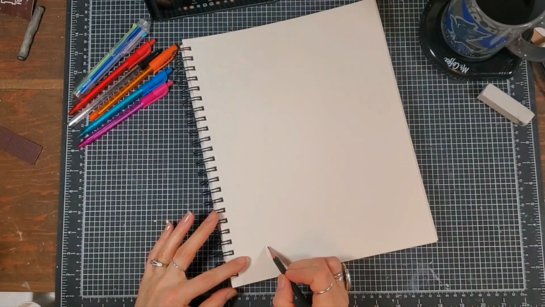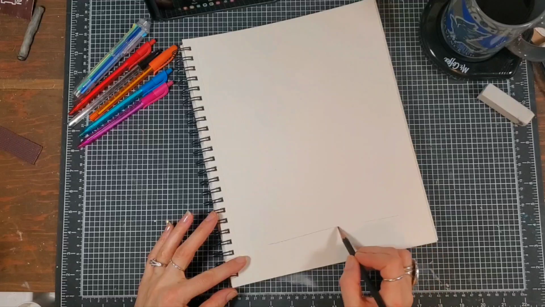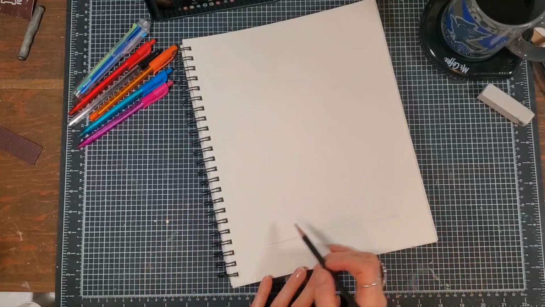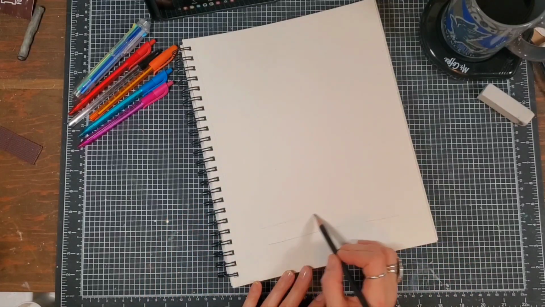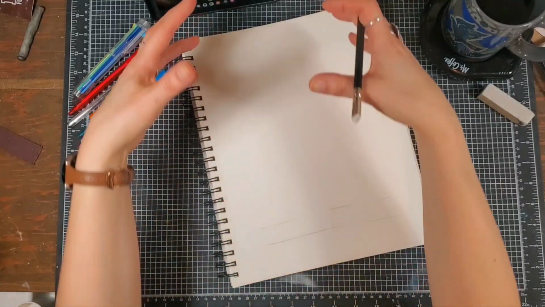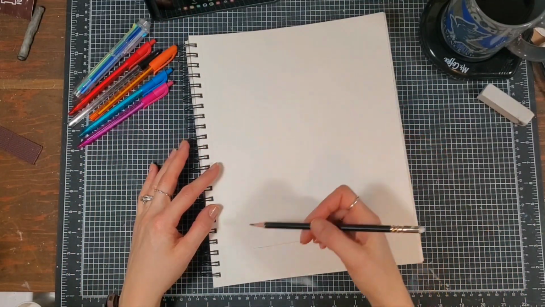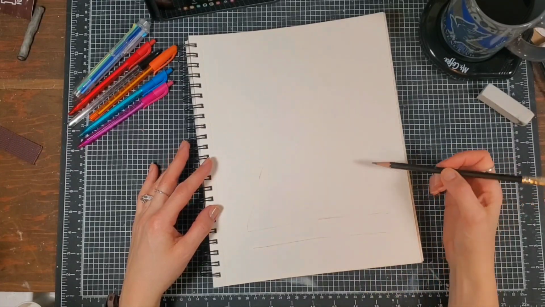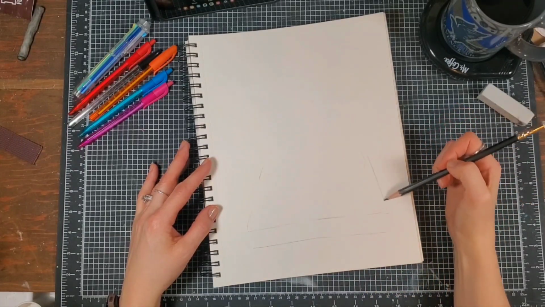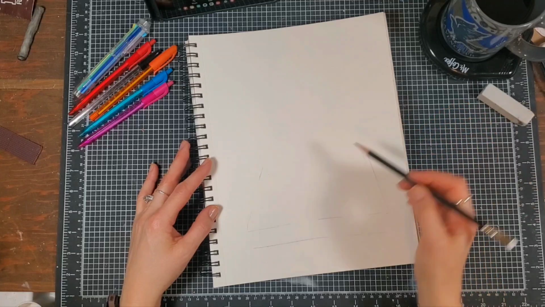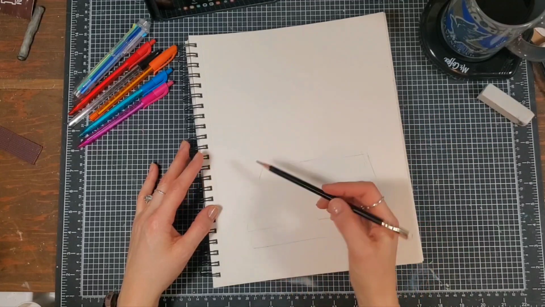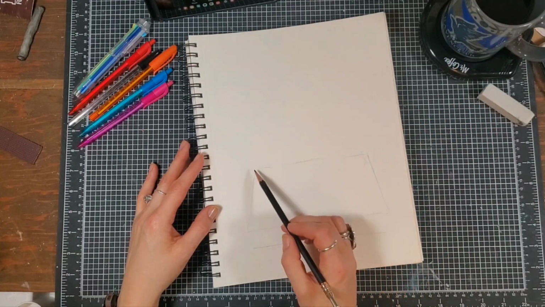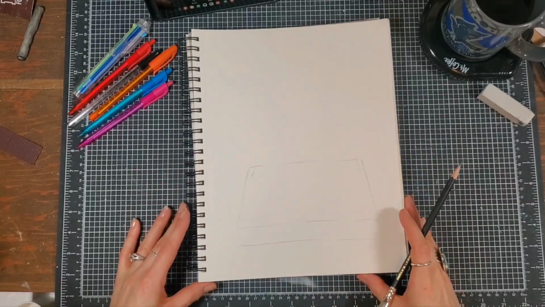Okay, so first of all, I have my book on the table, so I'm gonna quickly sketch that in. I want to make sure it takes up the whole page, so I want to do a rough draft of where everything is going to sit. Alright, so that's the back of my book.